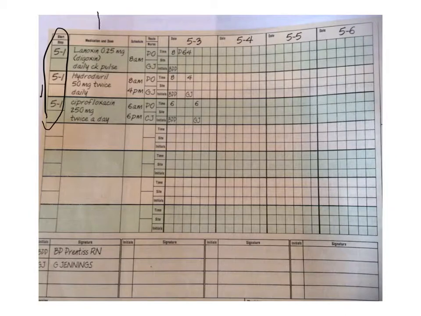In this column right here, you've got your name of your medication, the dosage strength, and also in this column you've got when it is to be given right here. And you can see that they have put in that you're to daily check the pulse right here.